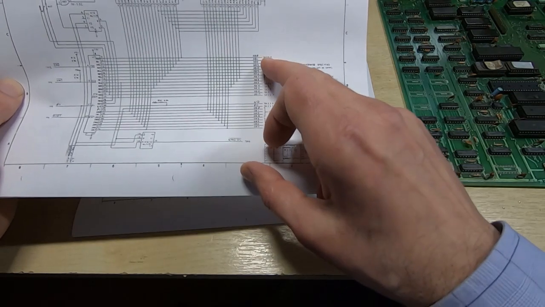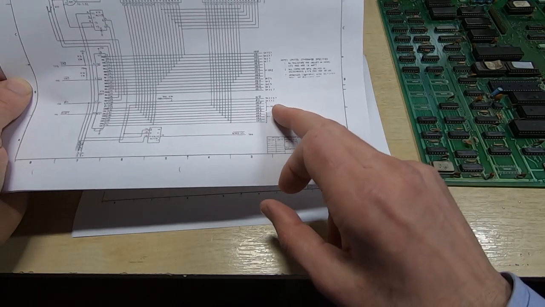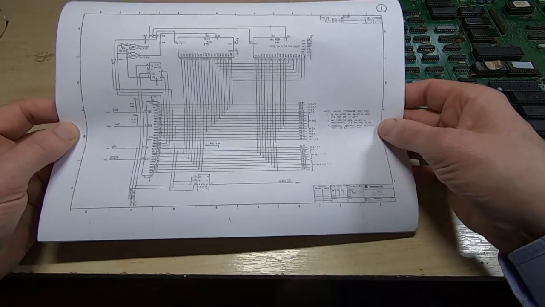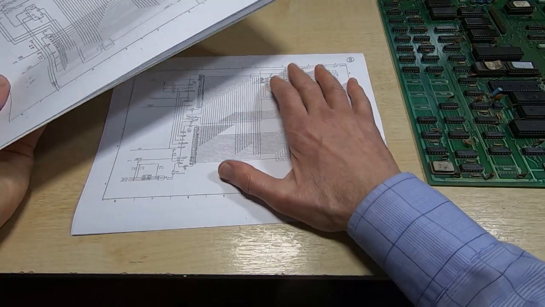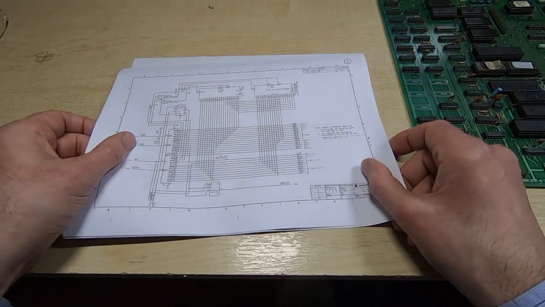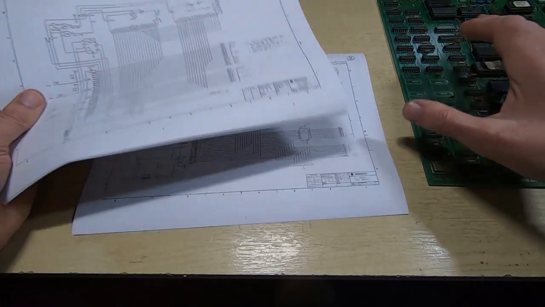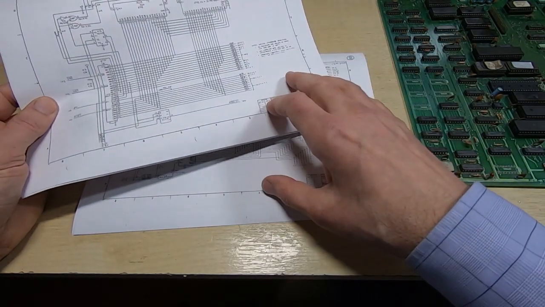You need to look at not just the name of the signal but also the sheet number it goes to, because what they seem to have done here is taken the schematic for the 950 and a schematic for the Z80 computer, and combined them into one set of schematics in the technical manual for this machine. But they haven't concerned themselves with duplications of signal names.